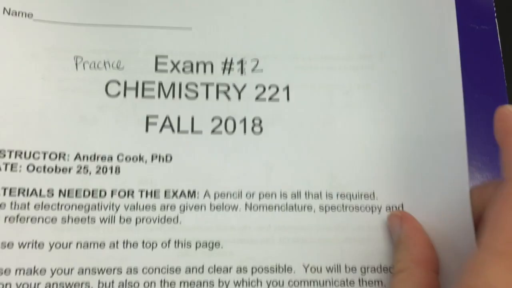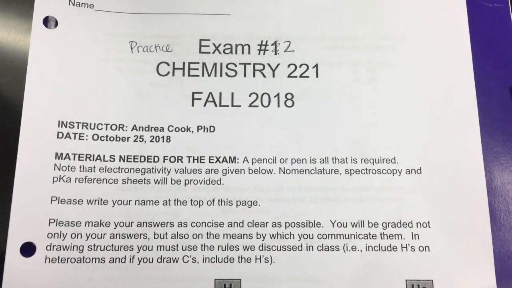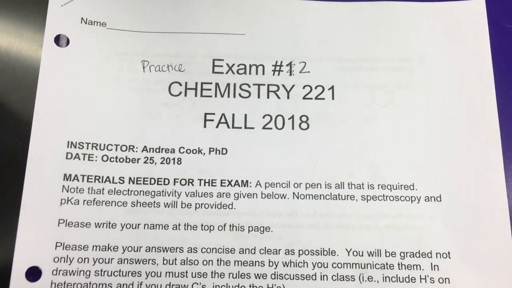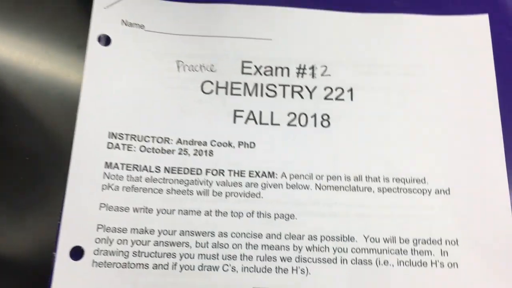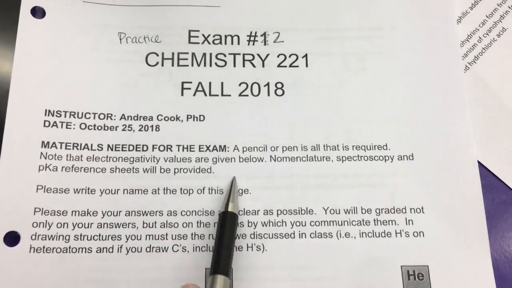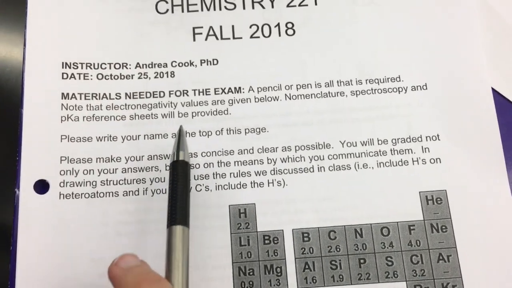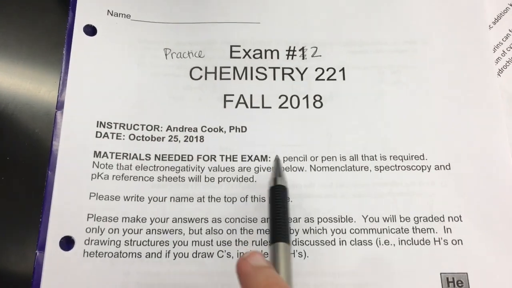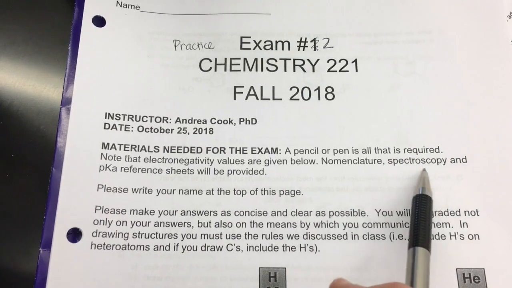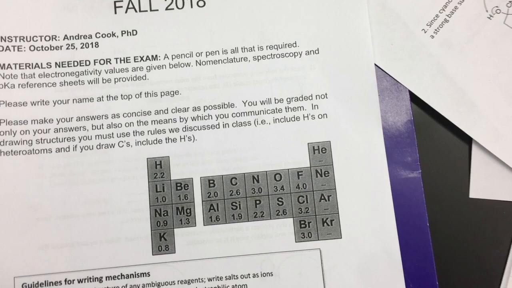All right, things that you will get on the practice exam. When you're all done studying and you're ready to go, and you sit down with this practice exam pretending that it's the real exam, make sure that you have everything you will have with you in the real exam. So it says here, a pencil or pen, electronegativity values are given. I've also given you these guidelines for writing mechanisms. This will all be the same on your actual exam. Nomenclature, spectroscopy, and pKa reference sheets will also be provided.